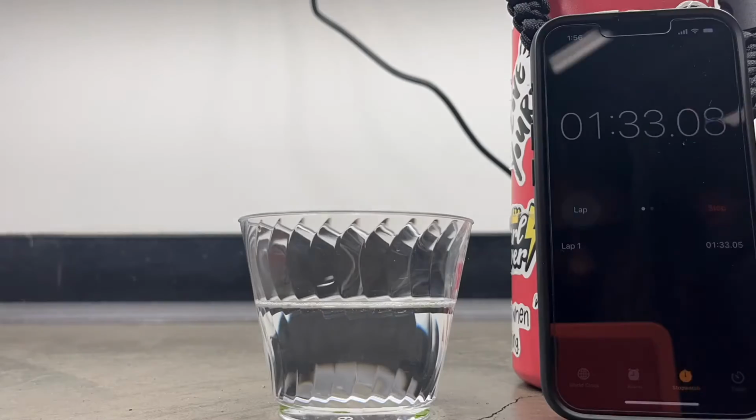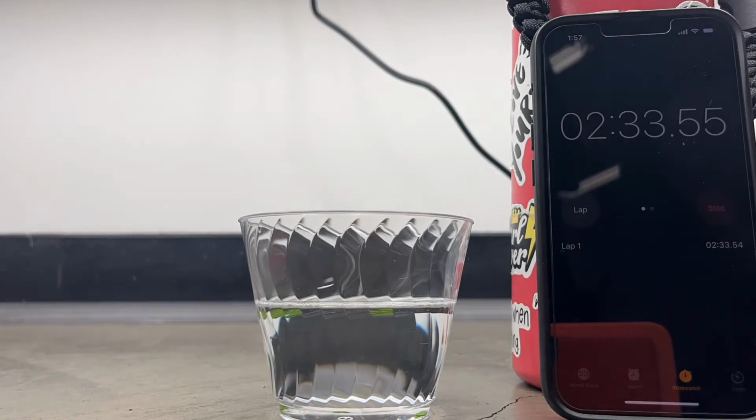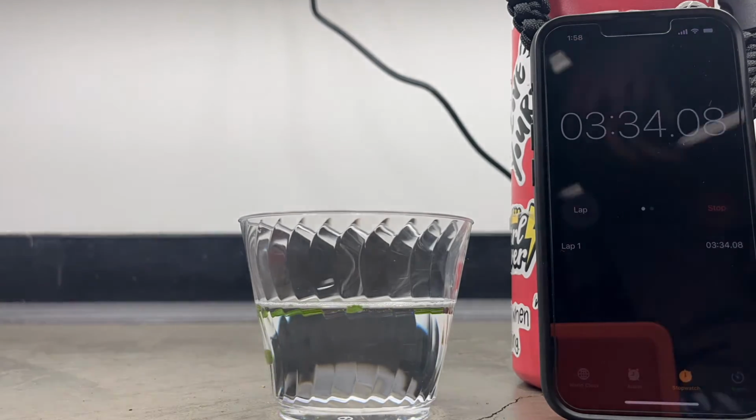Put the cup under a light. For our experiment, we used a grow light, but sunlight works too. Set a timer and watch how many leaf discs rise to the surface. Every minute, record how many leaf discs rise and stop the experiment after all 10 discs are floating.